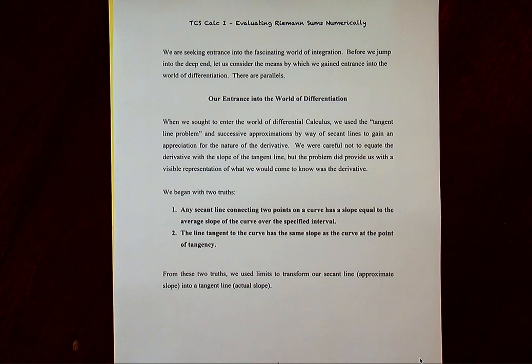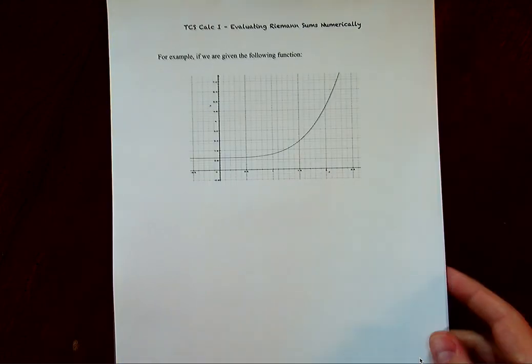Now, we began with two truths when we came to the tangent line problem. One is that any secant line connecting two points on a curve has a slope equal to the average slope of the curve over that specified interval. And the second is that the line tangent to the curve has the same slope as the curve at the point of tangency. From these two truths, we use limits to transform our secant line, which we knew as our approximate slope, to a tangent line, which is the actual slope. And it looks something like this, okay?